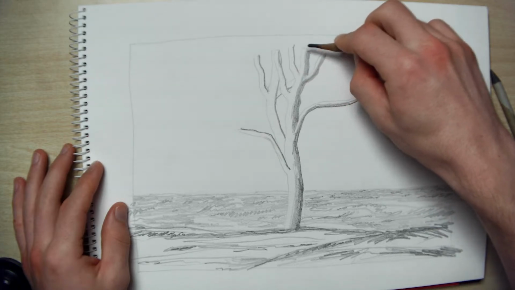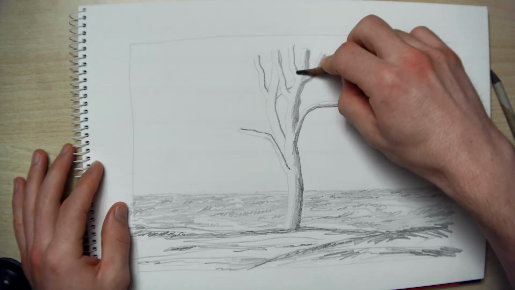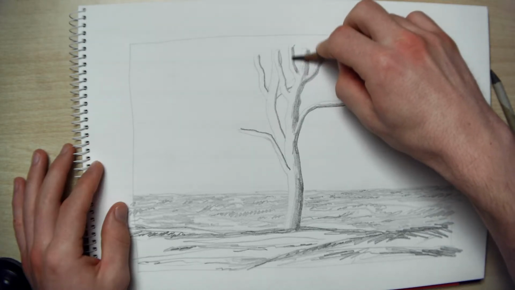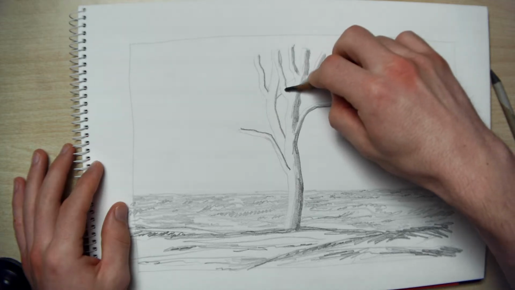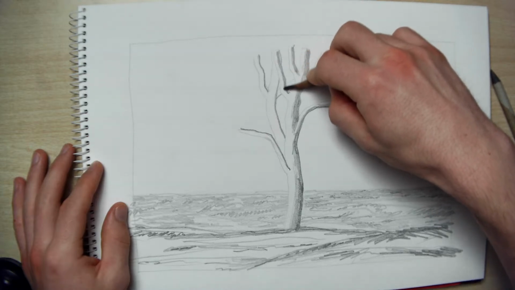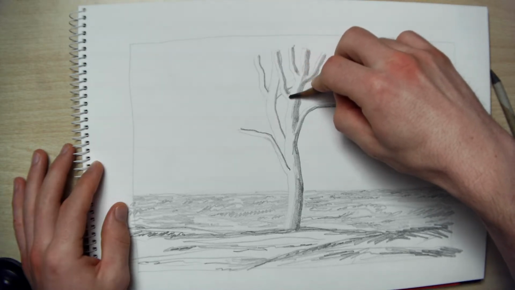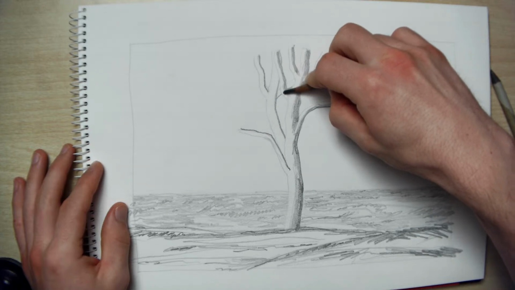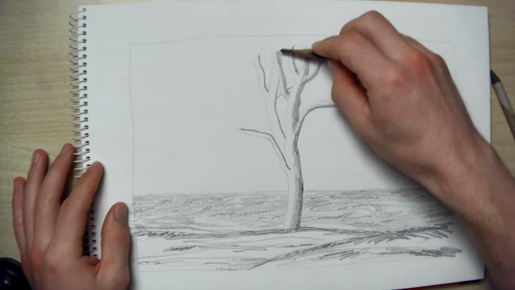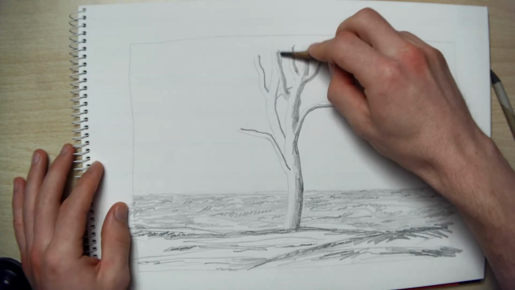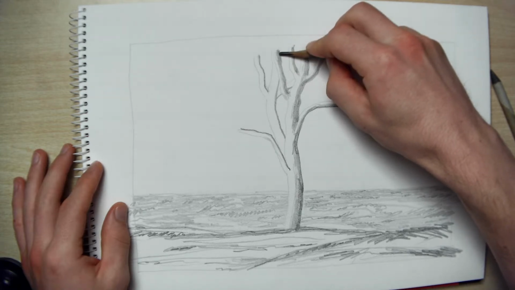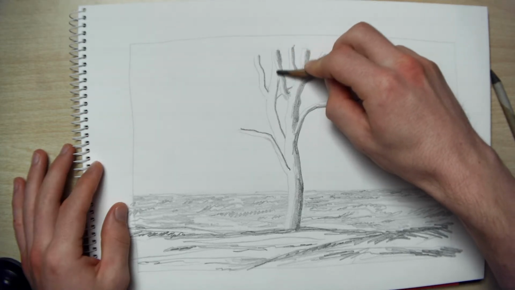Okay, going up here and then going into those branches over here. Right here we have two shadow areas overlapping. In this very top section is what I mean, of the branch and the second part of the trunk.